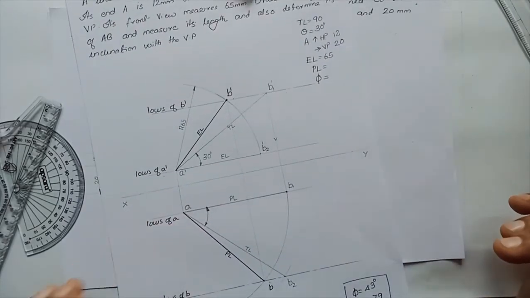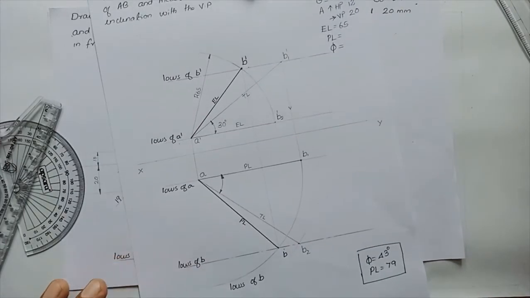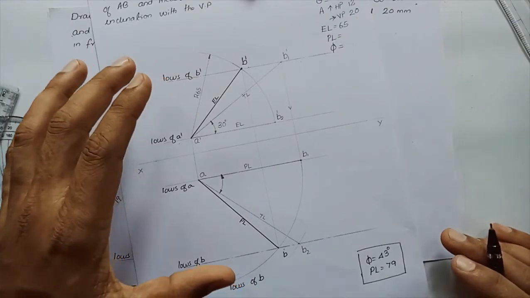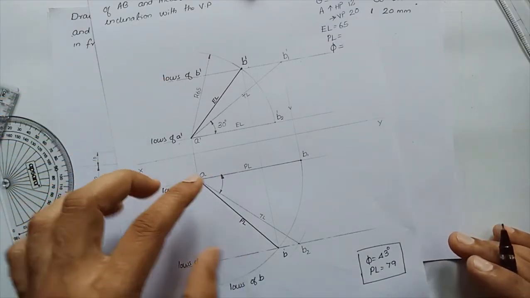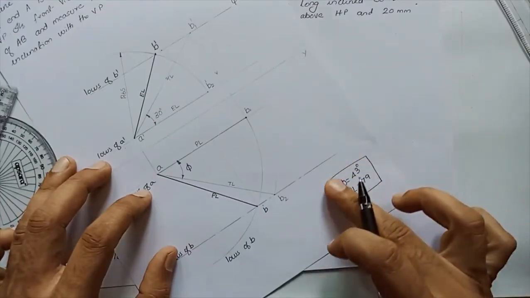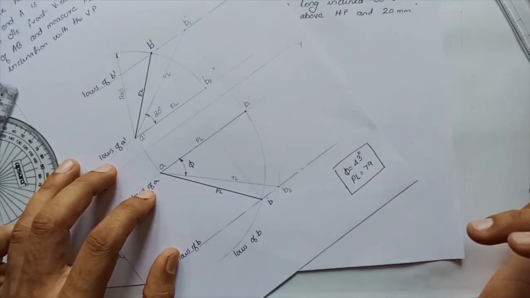As per the textbook, the value is 78. The plan length is obtained as 78. A variation of 1 mm is allowed. You can get it as 77, or you can get it as 79 also. So that is okay. So this is the final solution. You have drawn the projection, you have drawn the top view, you have obtained the value of phi. Please remember that you have to write it separately onto the right hand side.